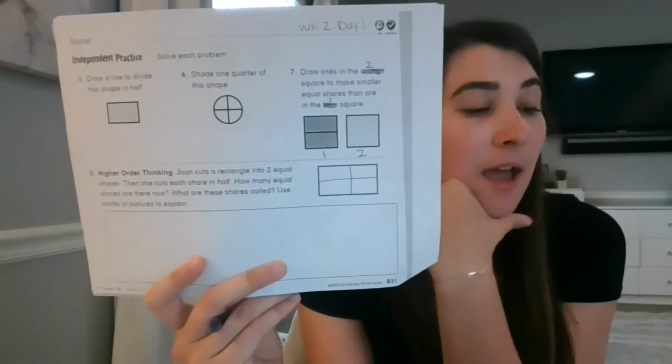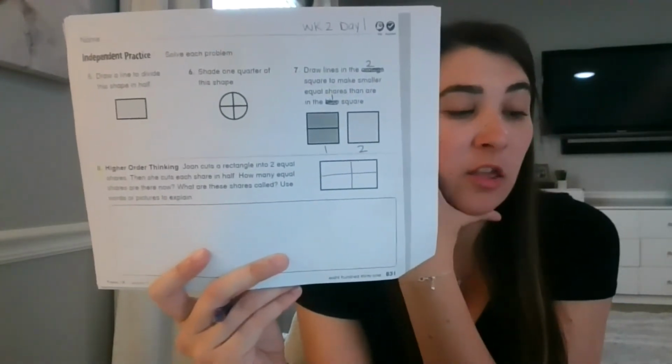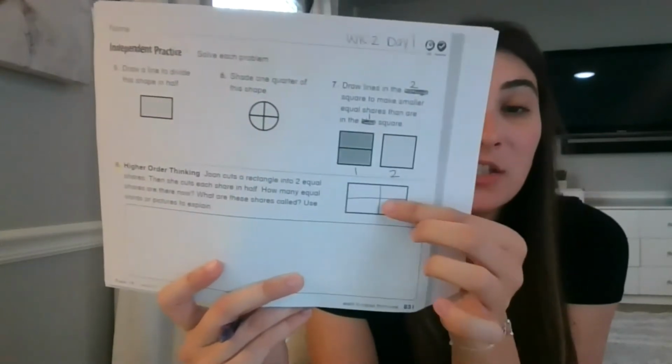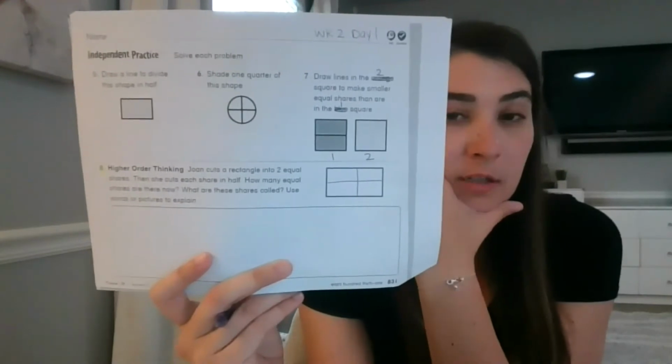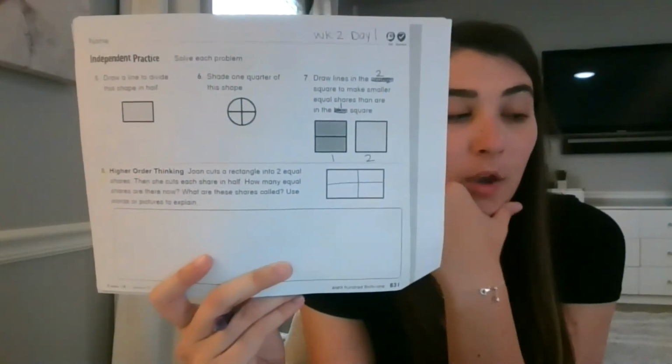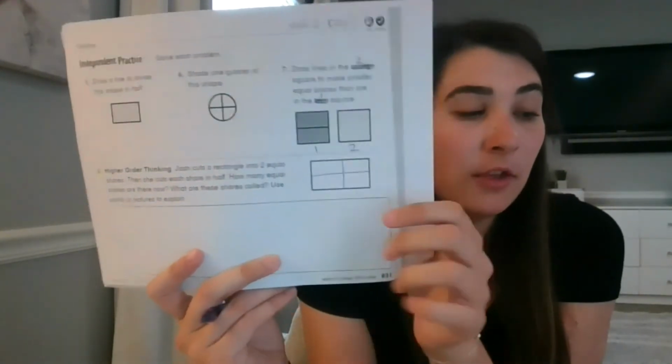Now it says, how many equal shares are there now? So first we had 2, and then we cut those ones in half. Now how many equal shares do we have? We have 4. So we're going to write down here, there are 4 equal shares.